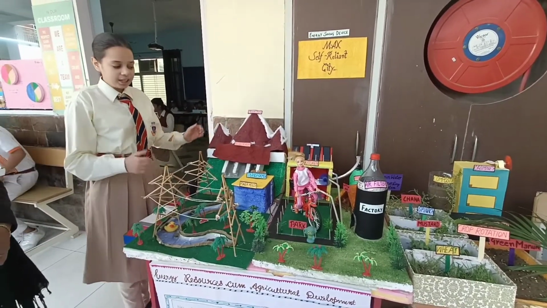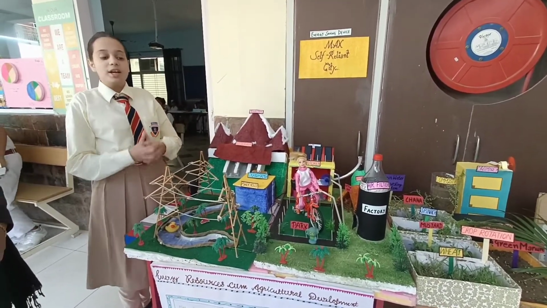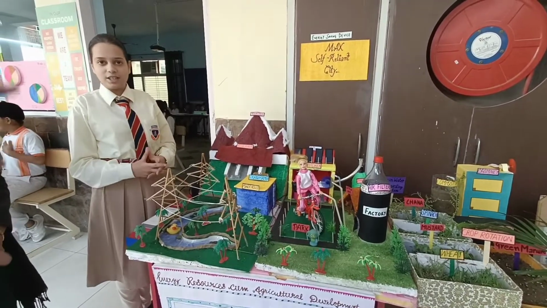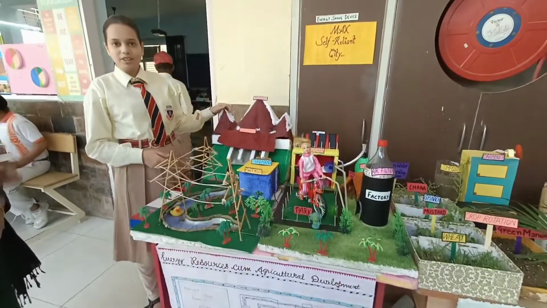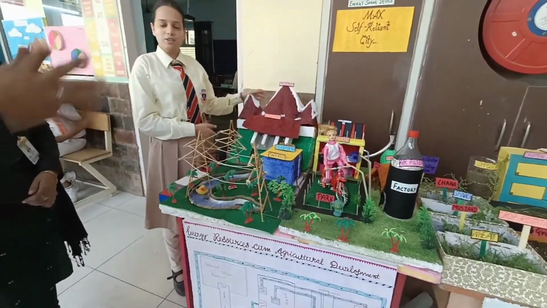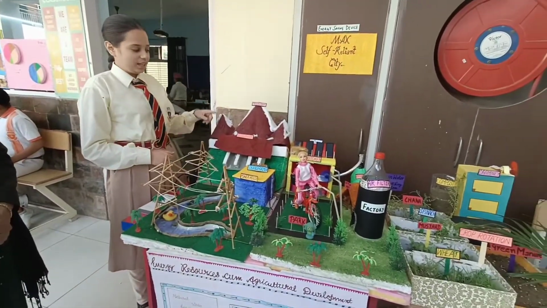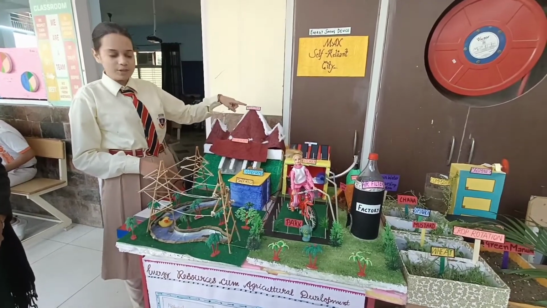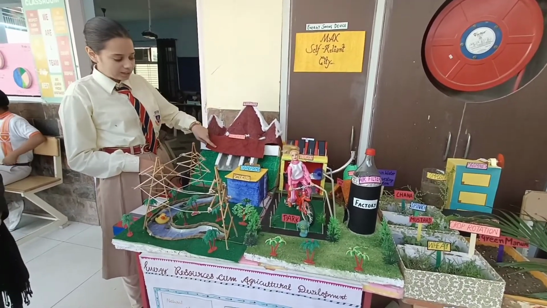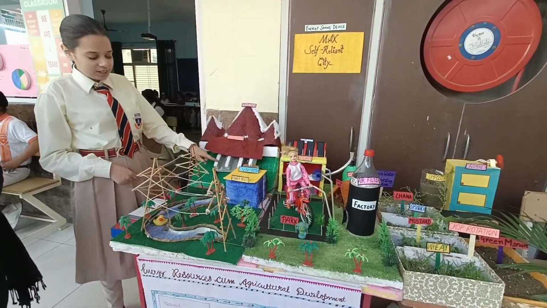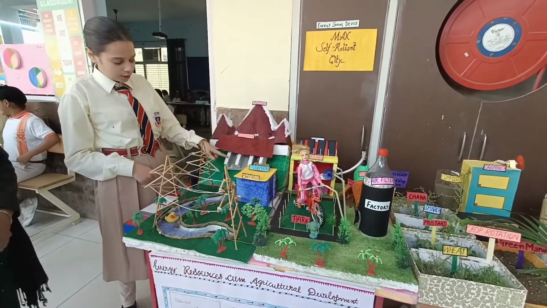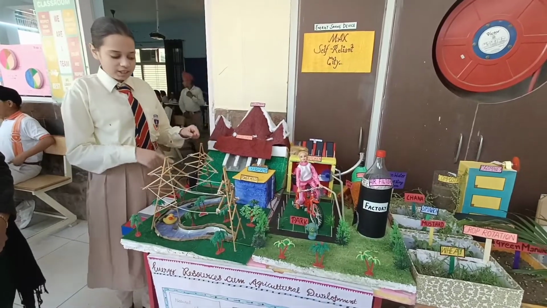The first section of our model shows the generation of electricity with a hydroelectric power plant. Here, as you can see, from the mountains, the snow melts. And from that snow, the hydroelectric power plant generates electricity.